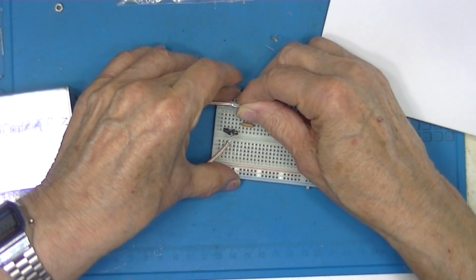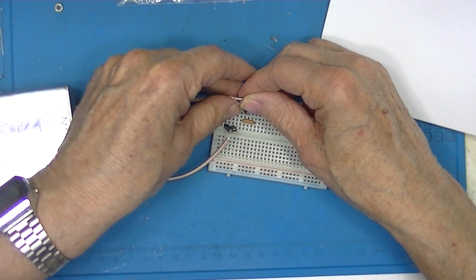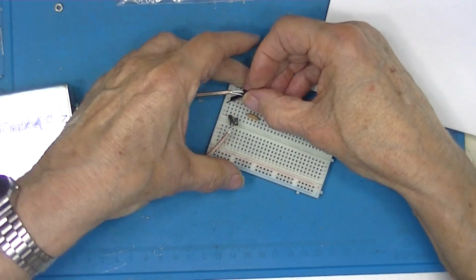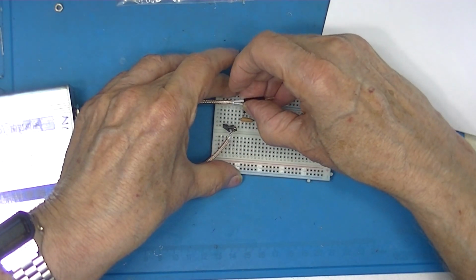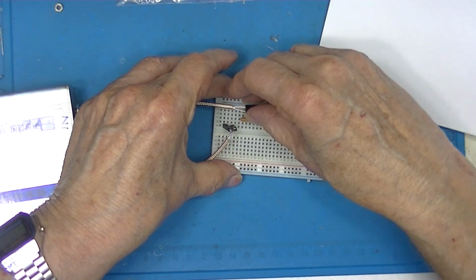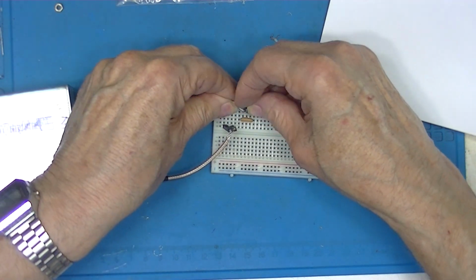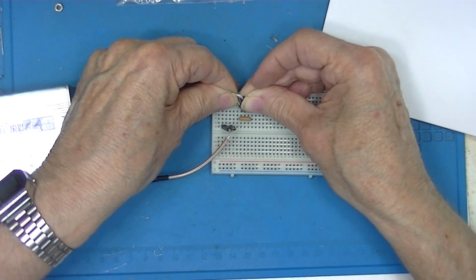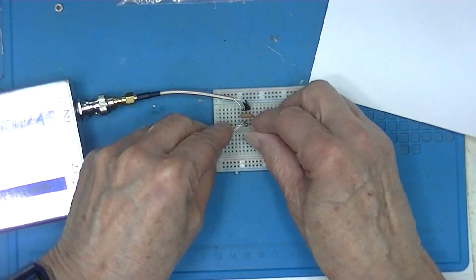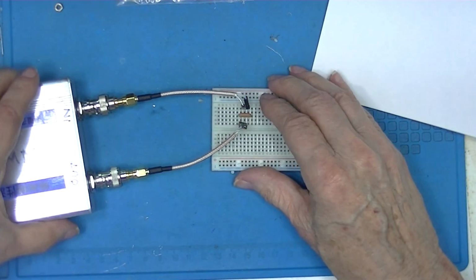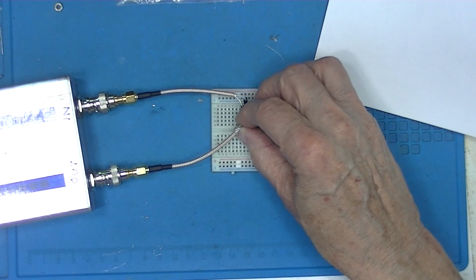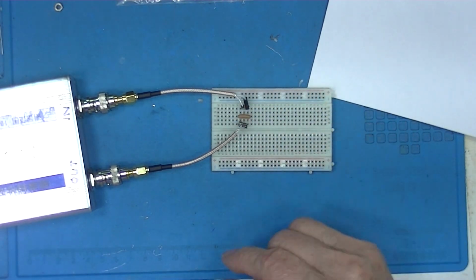and connect the shield to the center pin and the center of the coax to one of the outside pins. Now if I'm going to do this twice, I'm going to turn this end for end.